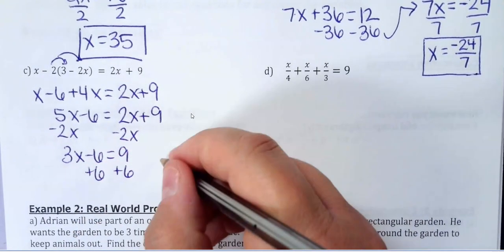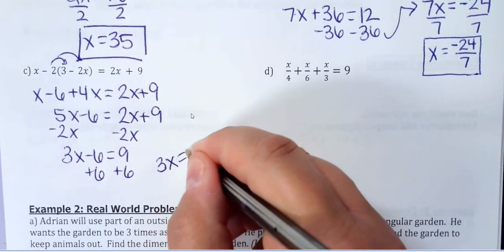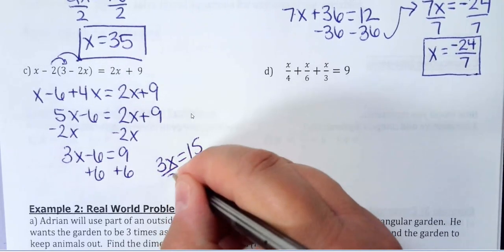Awesome. All right. So we should get, what, 3x is 15. We're going to divide by 3.